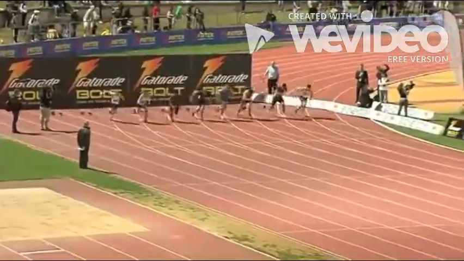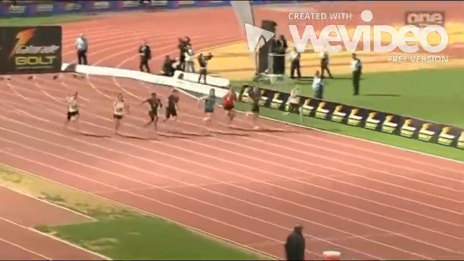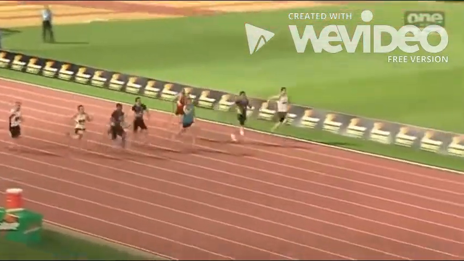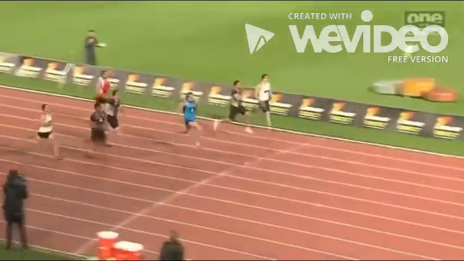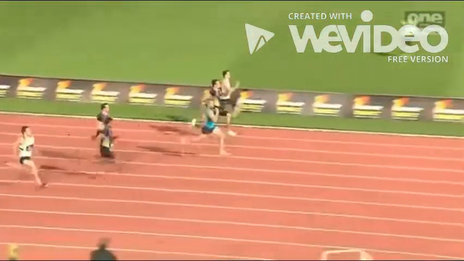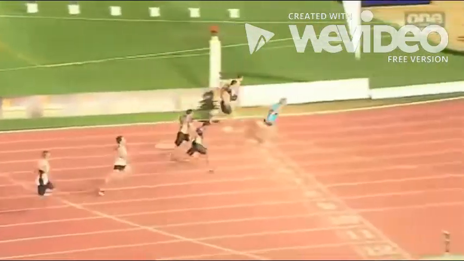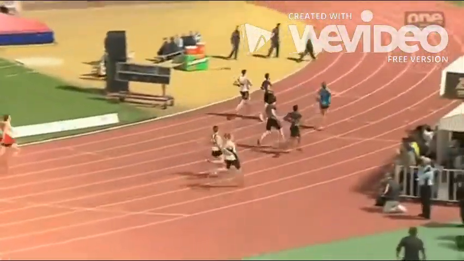But what if our race was the 100-meter dash like we see here? What is the distance or the path traveled? Well, it's 100 meters. And the displacement, the length from the start line to the finish line, it's also 100 meters. So what does all this have to do with speed?